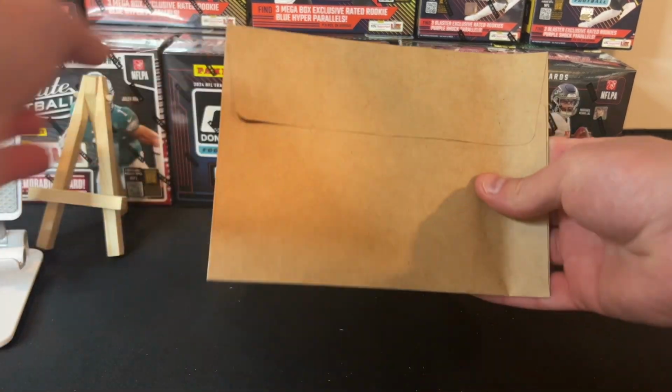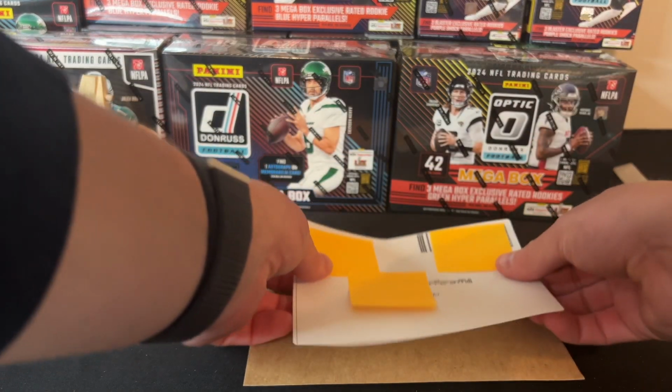And I do have the thermal printed label, easy peasy to be able to apply. I block the customer's information. Now this is ready to go.